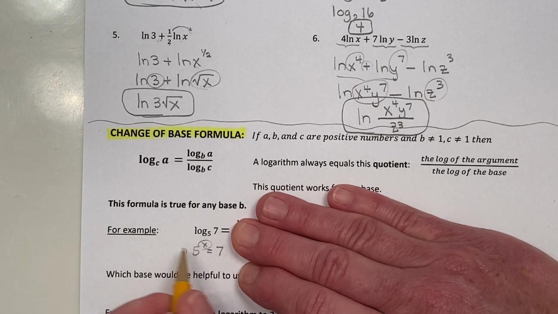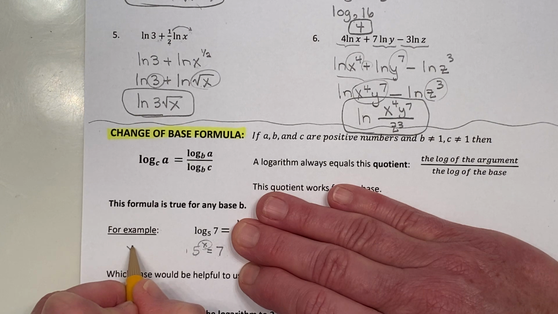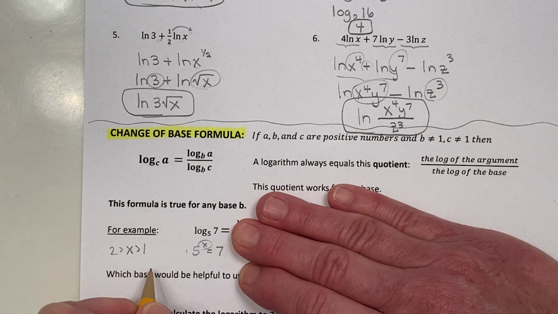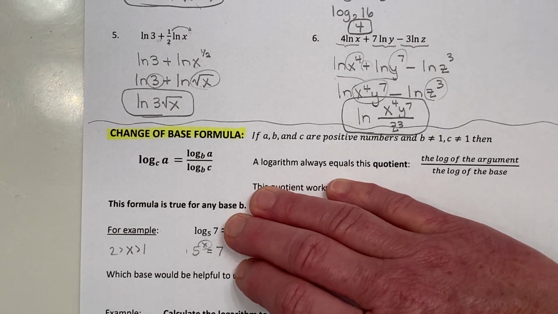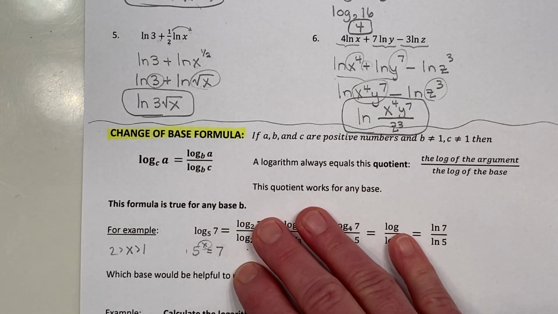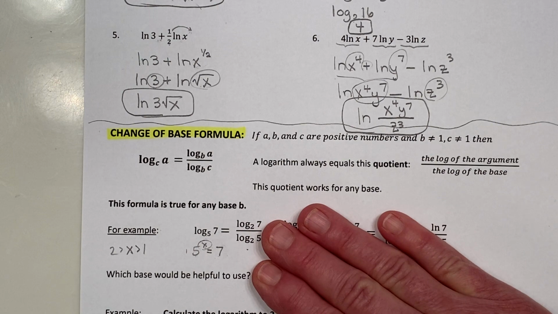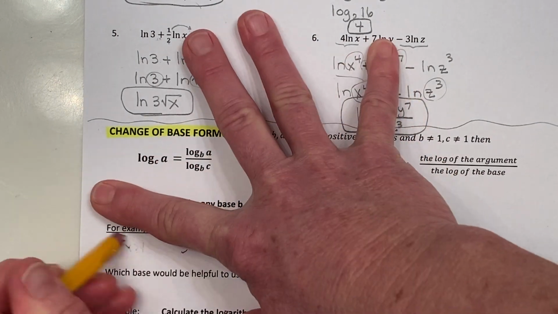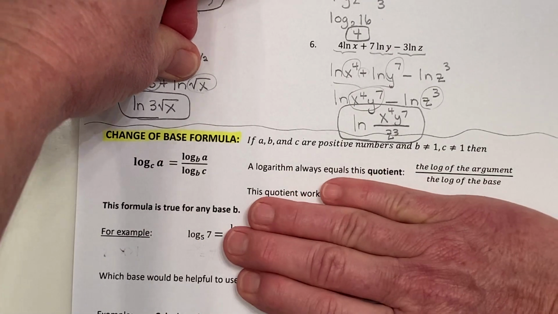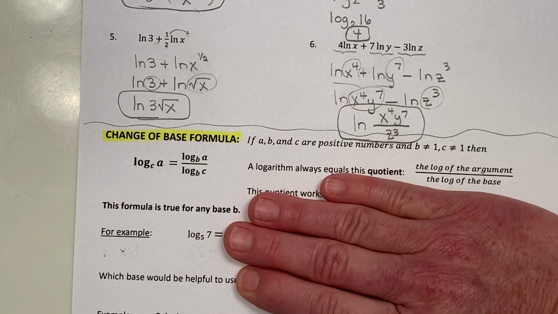So if I predicted what this exponent should be to get a value of 7, this exponent's going to be greater than 1 but less than 2. So it's going to be some decimal between 1 and 2, probably closer to 1 than 2, since 5 squared is 25. So let's have an idea of what we think the answer is going to be and use the change of base formula to find the answer and see if our prediction is close to what the calculator tells us. Right now, just remember that I cannot find the value of log base 5 of 7 unless I have a calculator.